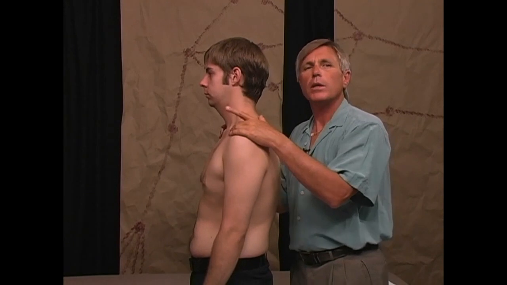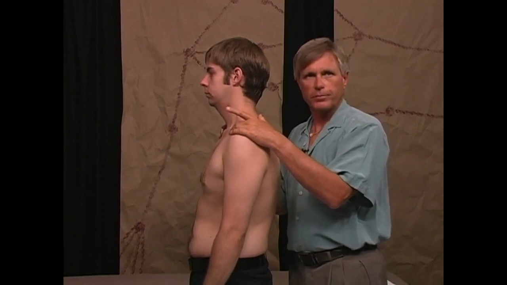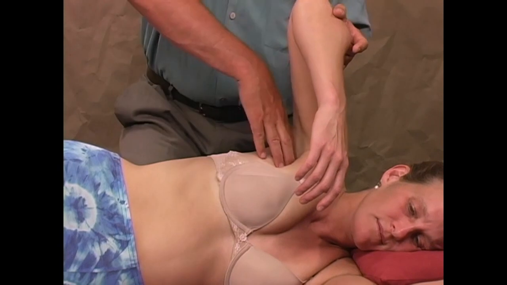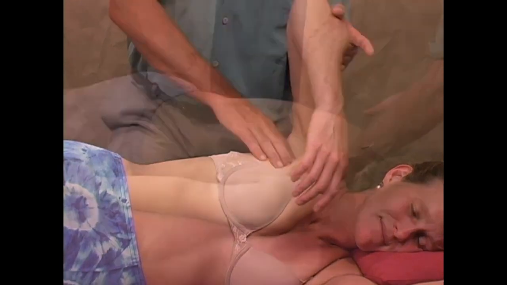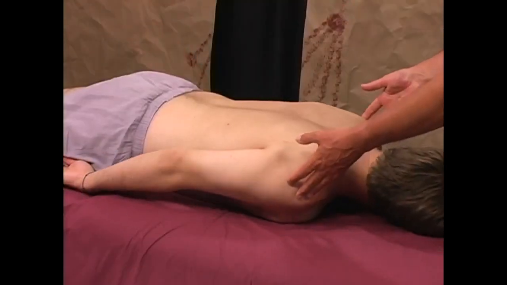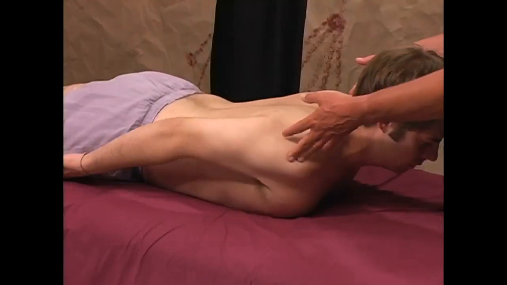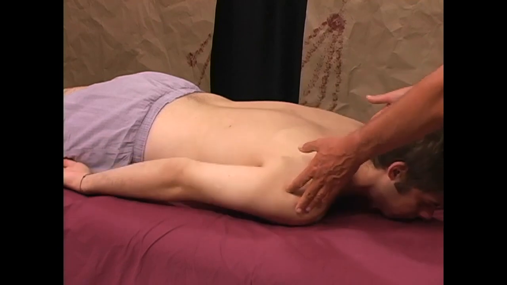These pec minor techniques can be found in the deep front arm line section of this program, and strengthening techniques for the lower trap can be found in the superficial back arm line section and also in the functional line program. But in short, getting the rib cage up under the shoulder girdle and balancing this X on the back of the scapula are great ways to get started and to set the shoulder up for the arm techniques that will follow it.